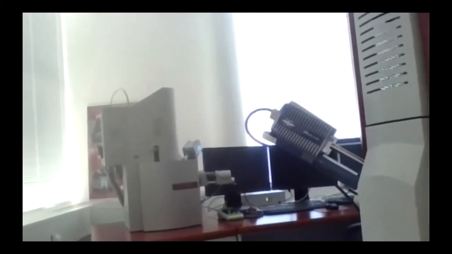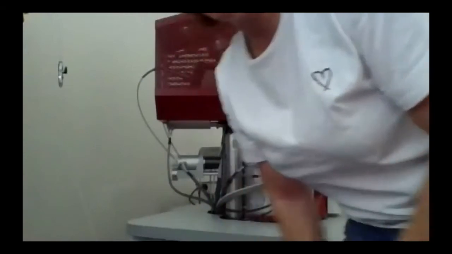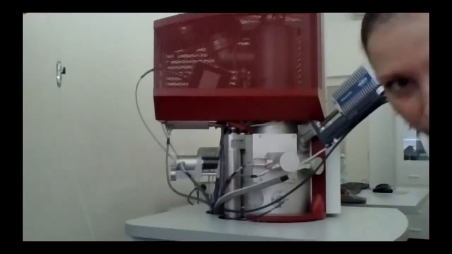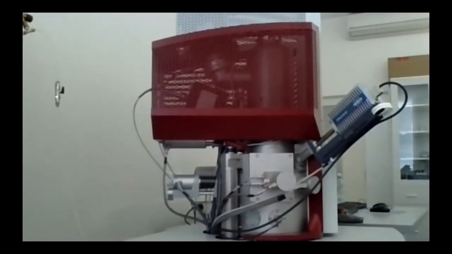So I will maybe clear the camera because it's a bit blurred. Just wait a minute. Hope it's better. Okay, so I will go through the parts. I will speak at the beginning, I will show you how the microscope looks like. You see this online version is terrible. It will be better if you can be here.